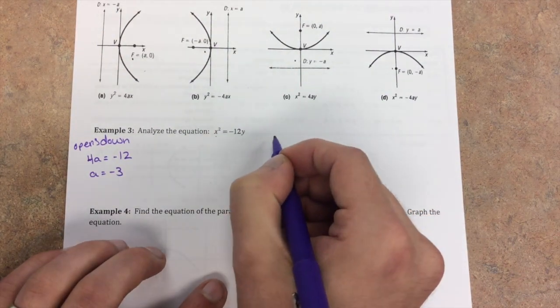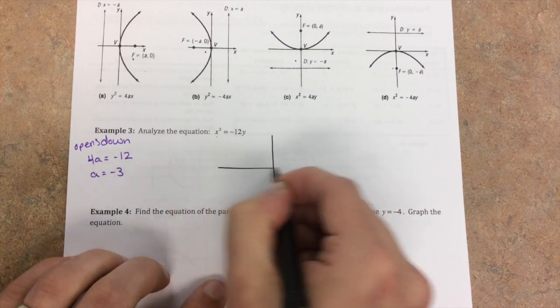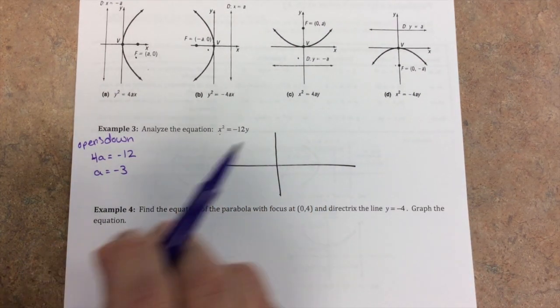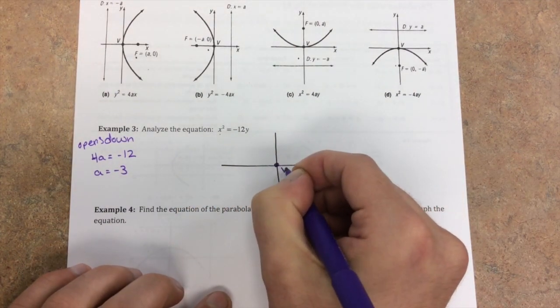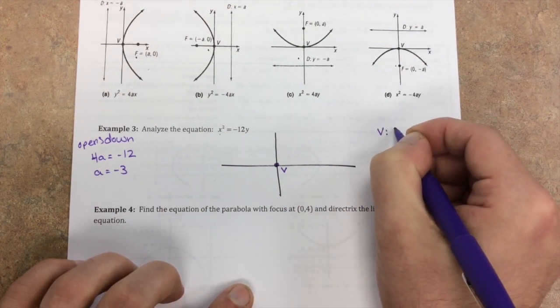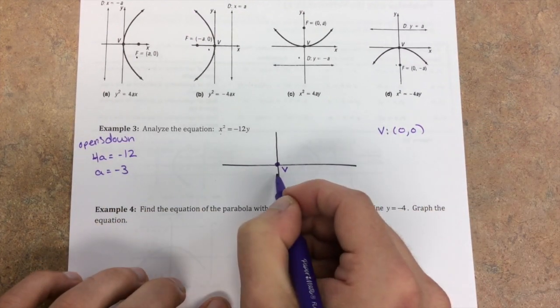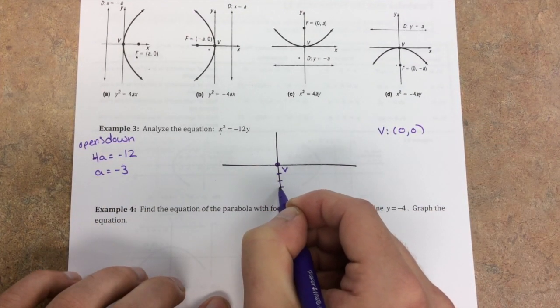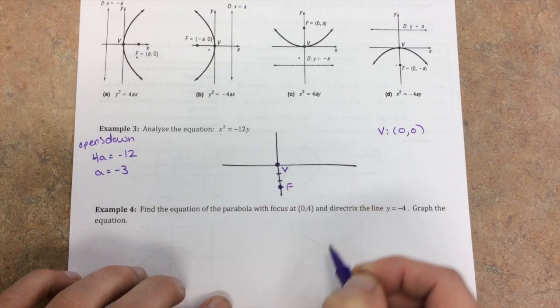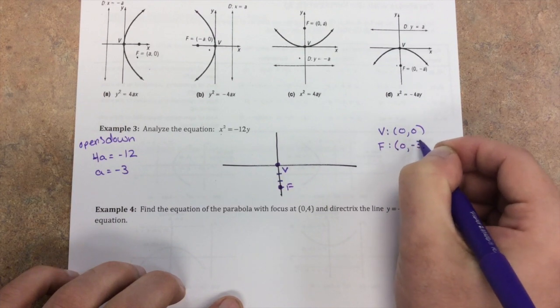So that means if we draw our graph, our vertex will be at 0, 0. So vertex, it's really important that we label everything. So the vertex is at 0, 0. This -3 means I go down 3. 1, 2, 3. That's my focus. So my focus is at 0, -3.